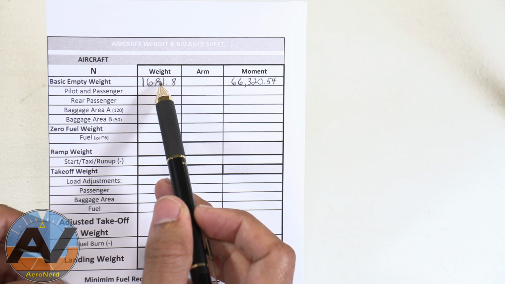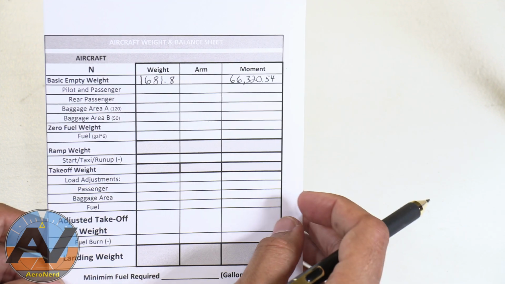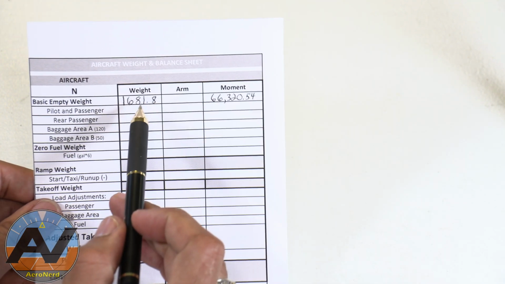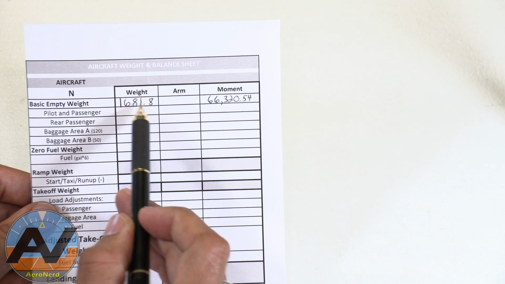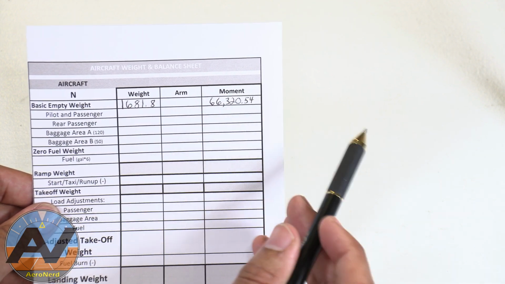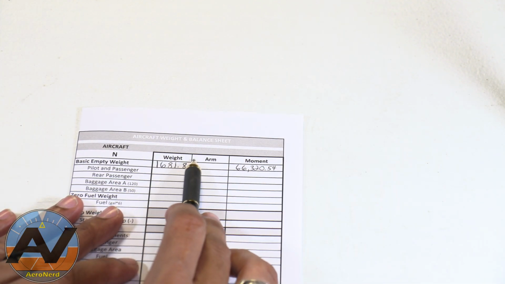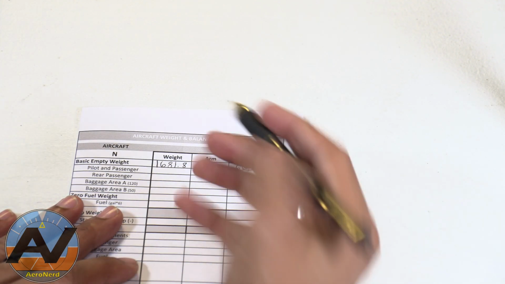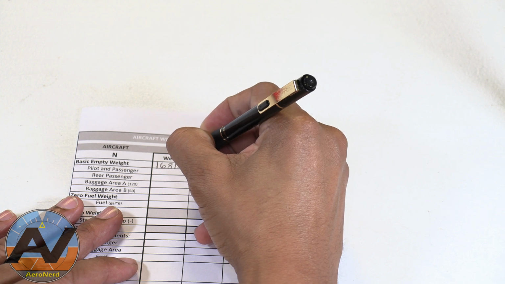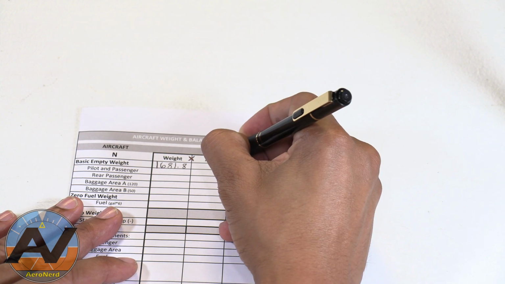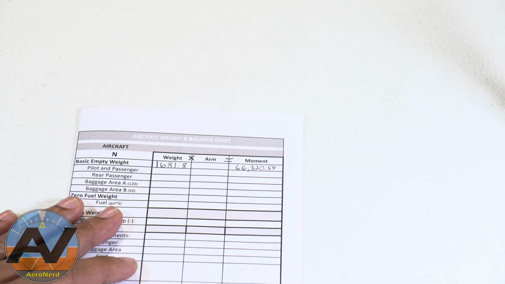Also, as we've seen in the POH's weight and balance, they give us the basic empty weight for that aircraft. They also give us the moment. Now remember, we said earlier that weight times arm equals moment. So weight times arm equals moment.